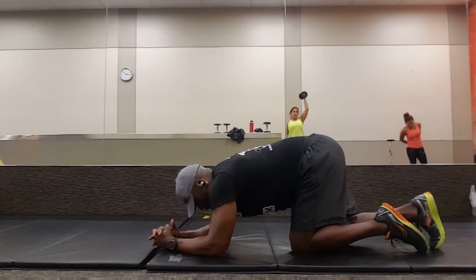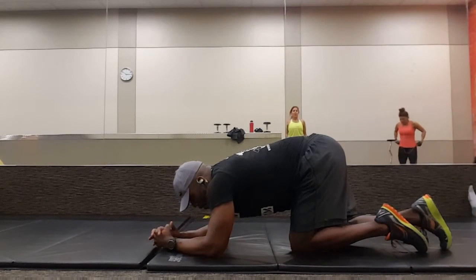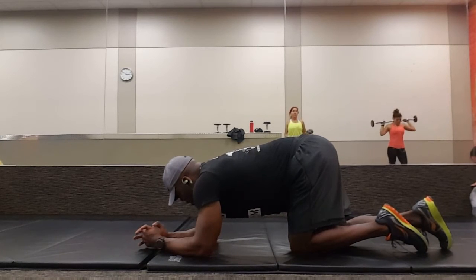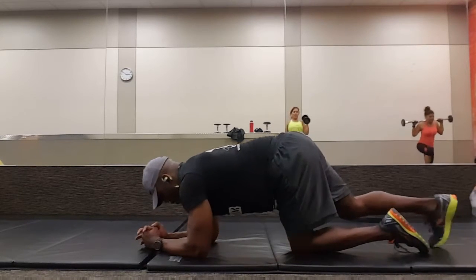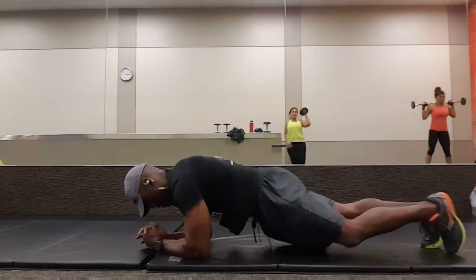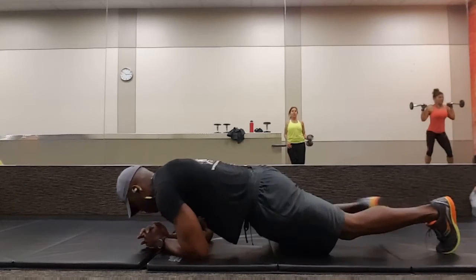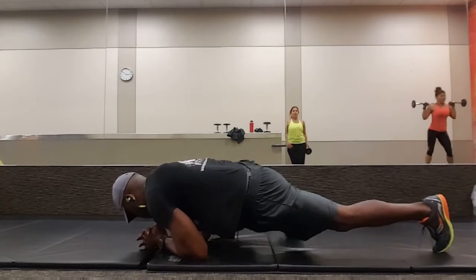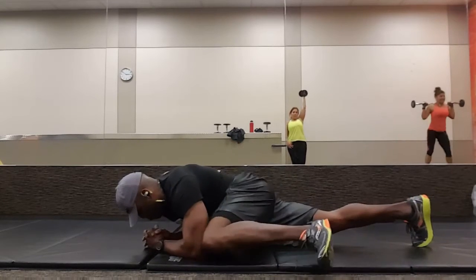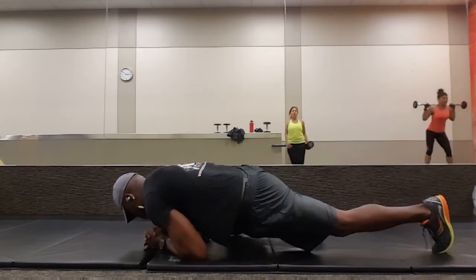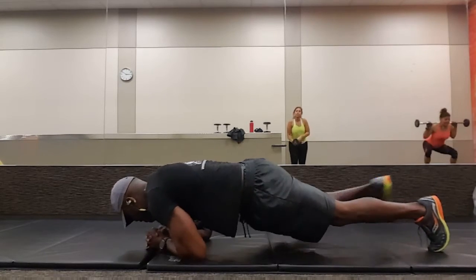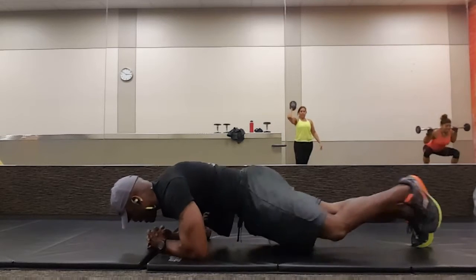All right. The next one is a plank Spider-Man. So a lot of people tend to do this way too fast. And number one, you have to start off with being able to do a proper plank where your shoulders are even with or slightly ahead of your elbows. All right, you want your shoulders even with or slightly ahead of your elbows, and then you want to bring that knee forward and really focus on squeezing your lower obliques.